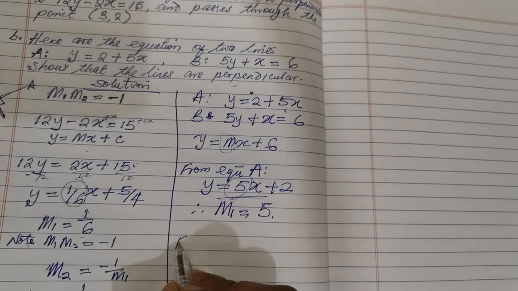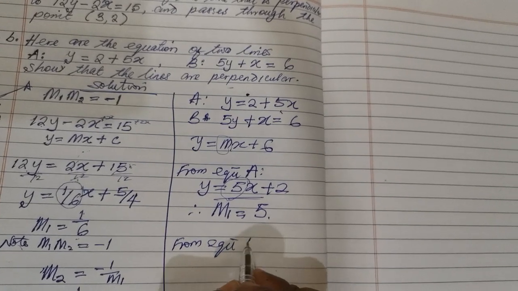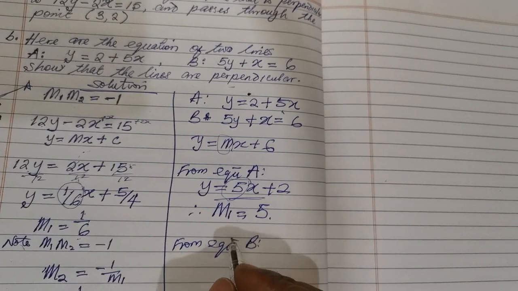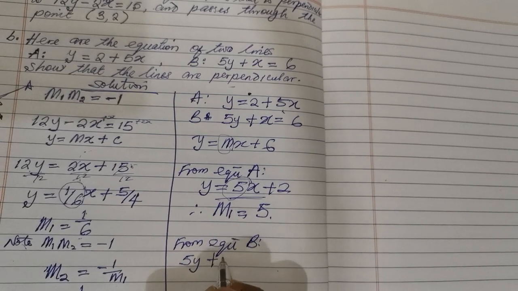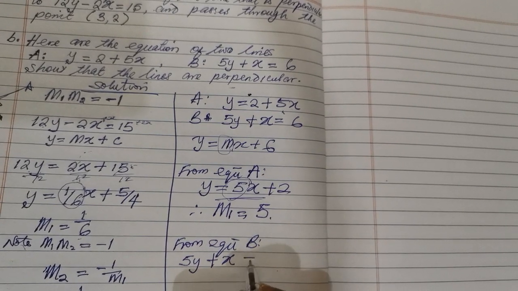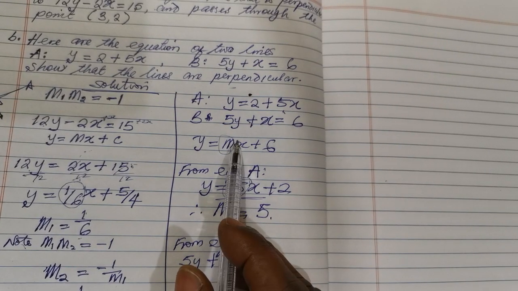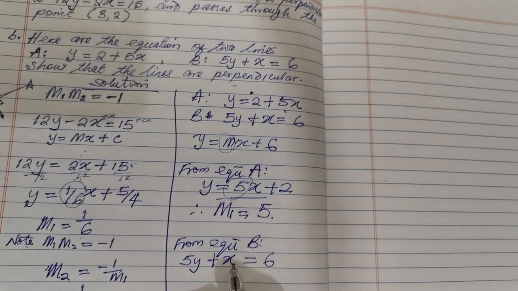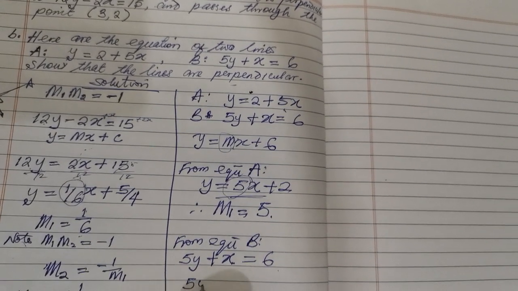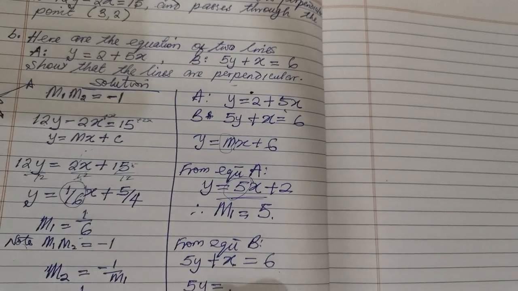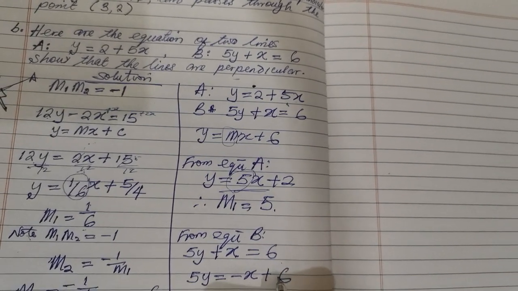Also, from equation B, we have 5y plus x equal to 6. So I'm going to put this in this form as well. I'll subtract x from both sides. We have 5y is equal to minus x plus 6.